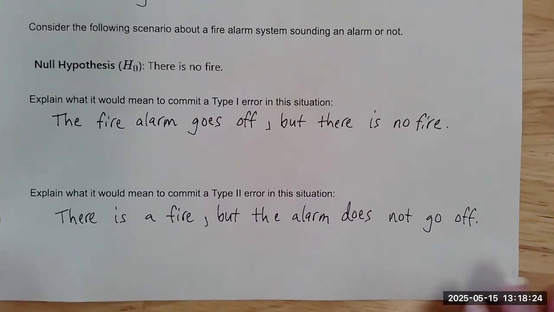Again, that's a problem. So we'd be way more okay with committing a type 1 error in this situation and way less okay of committing a type 2 error in this situation. So that could be dangerous.